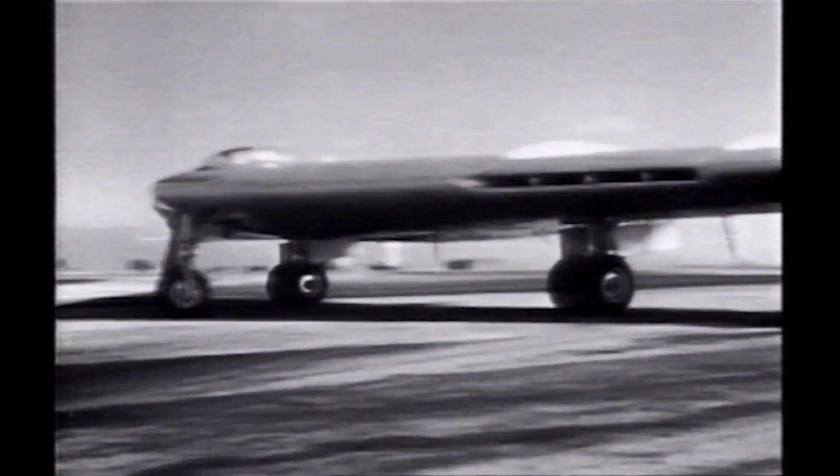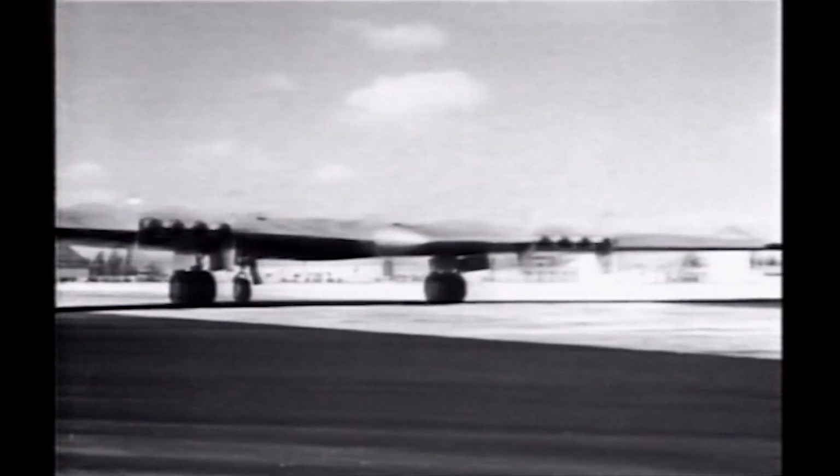There was one last hope for the flying wing. The US Air Force ordered 30 wings in a reconnaissance variant, the XRB-49.